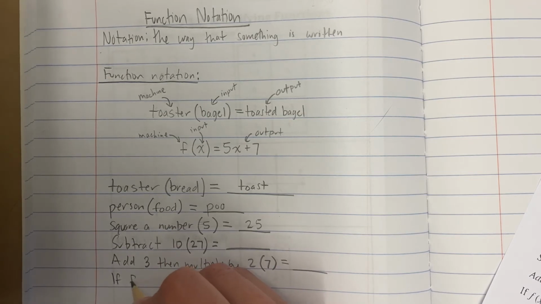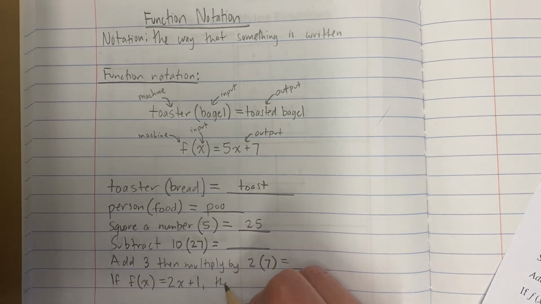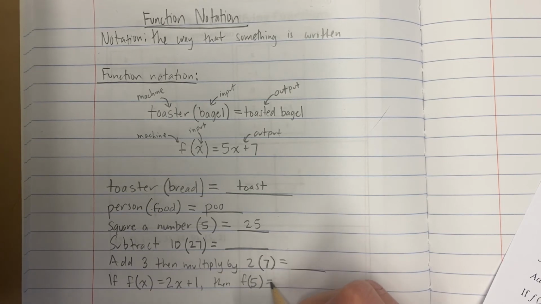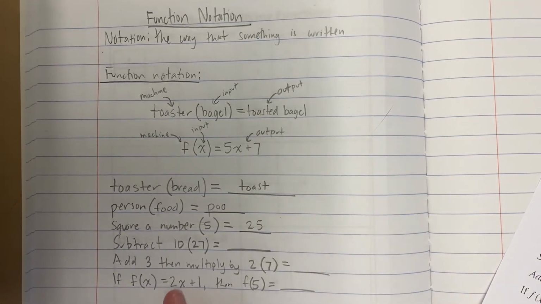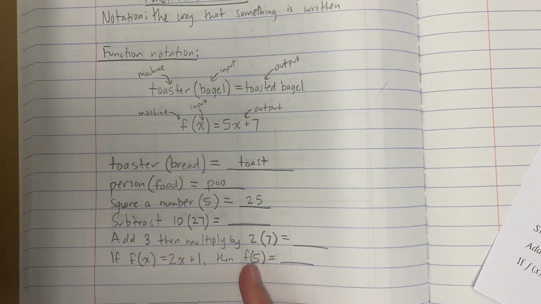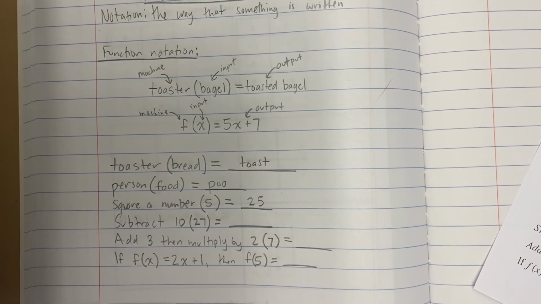What if I had this machine and then in the input I put a 5? If this is my machine, it takes x and multiplies it by 2 and adds 1, and then I input a 5. Okay? Pause the video and try those.